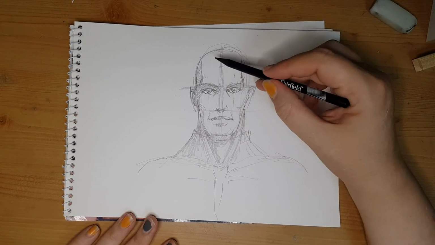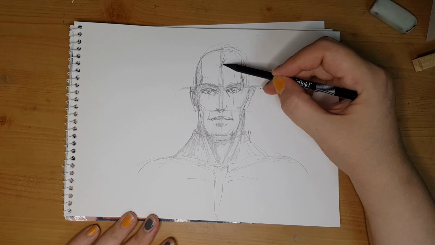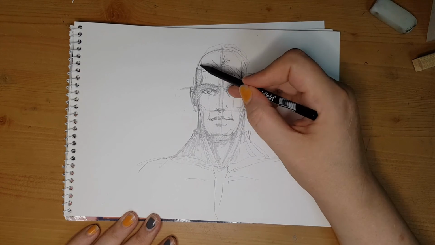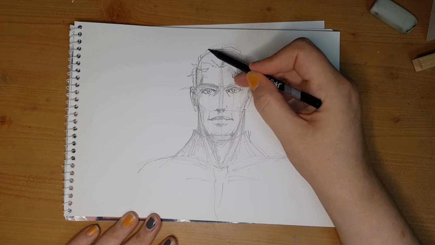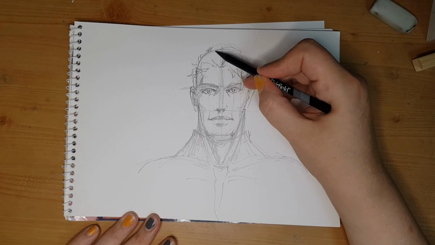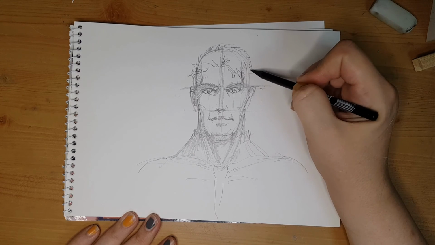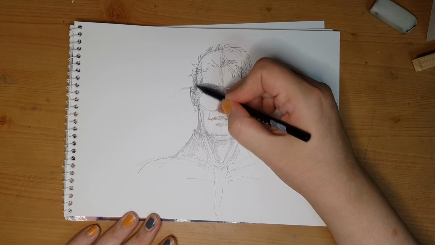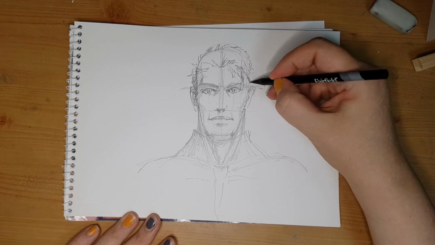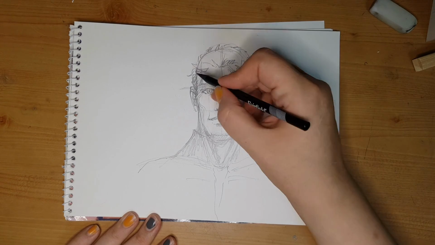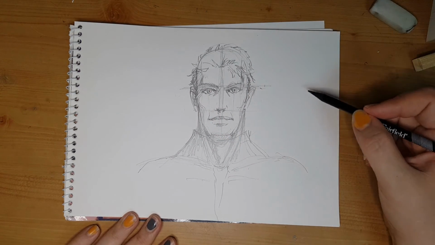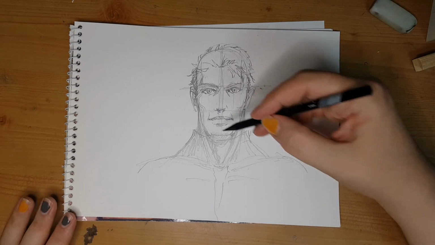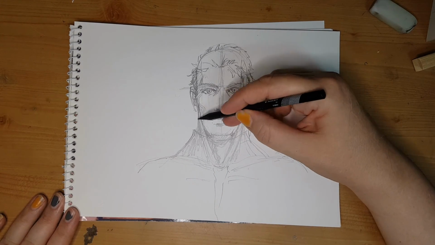Okay, so now we have hair, and the hair is going to start about halfway up. He's going to have short hair just because I kind of want to show you how to do this. All right. The hair on humans comes down over our ears. Like that. Okay. So that's the front view, just a basic overview and how to draw.